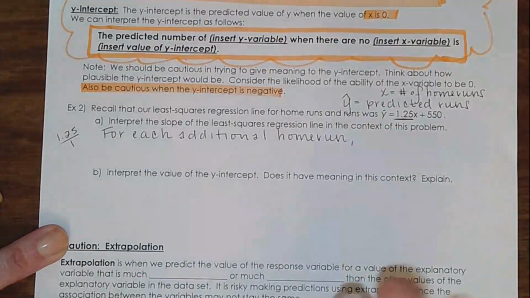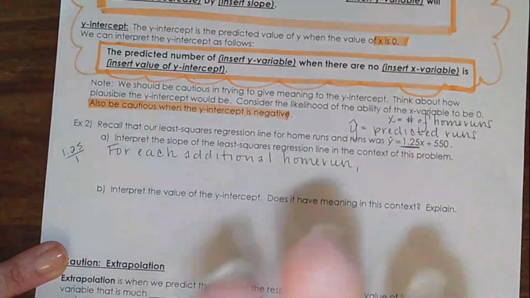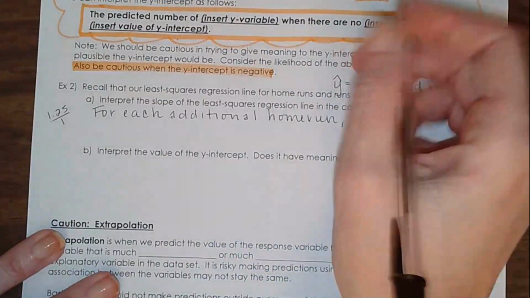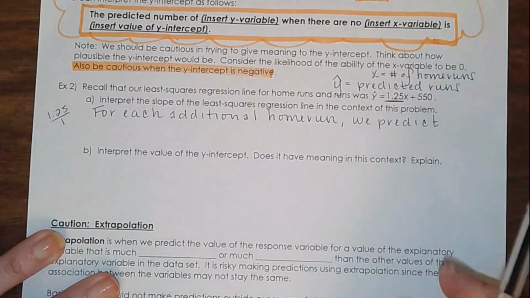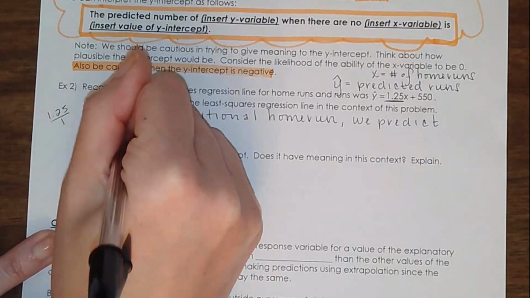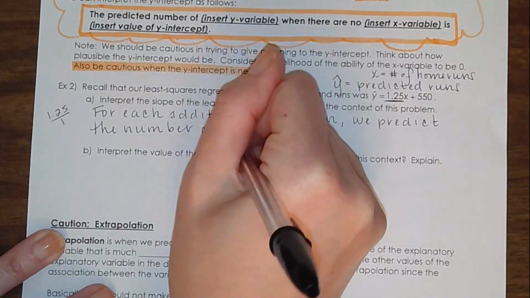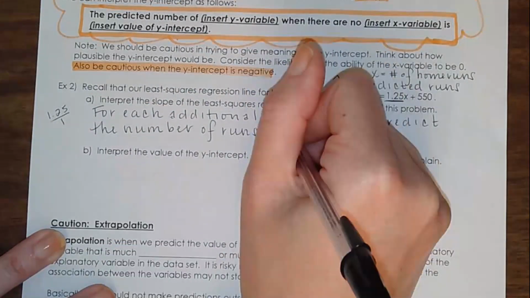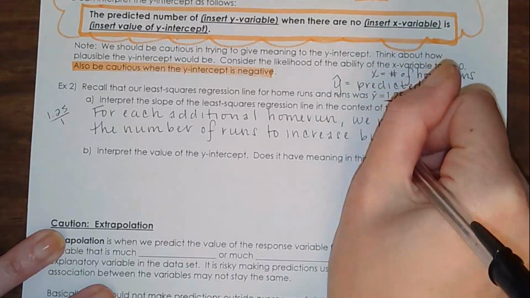Now the slope comes from our least squares regression line, which is used to make predictions. So in both the interpretation for slope and y-intercept, the word predicted needs to make its way into your interpretation. So for each additional home run, we predict the number of runs to increase. I'm going to use the word increase here because my slope is positive, by 1.25.